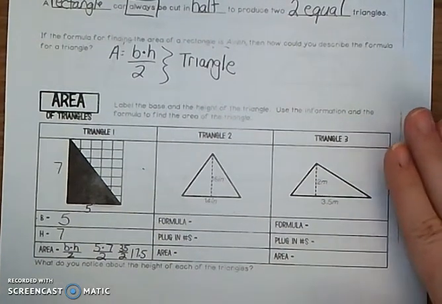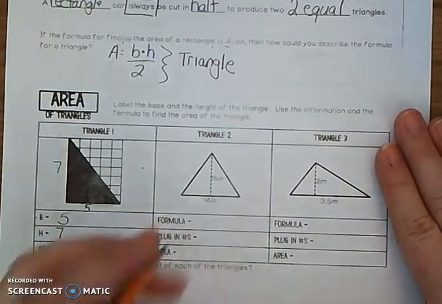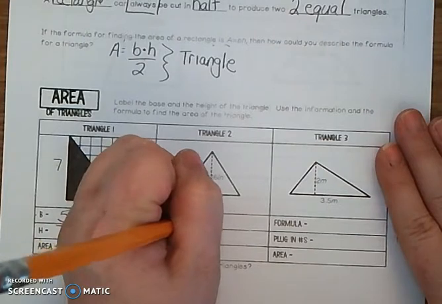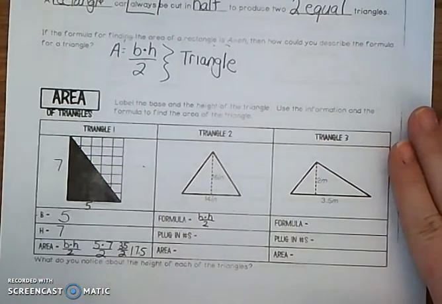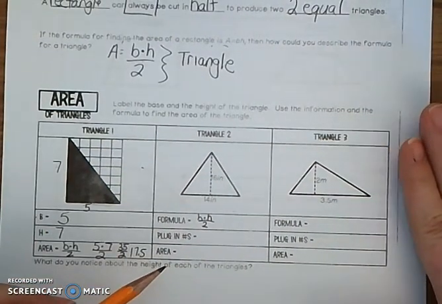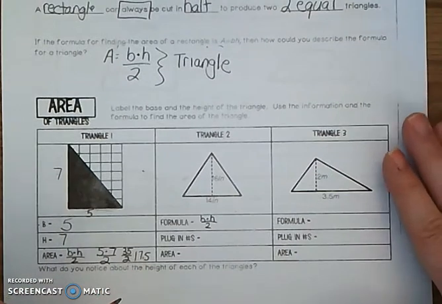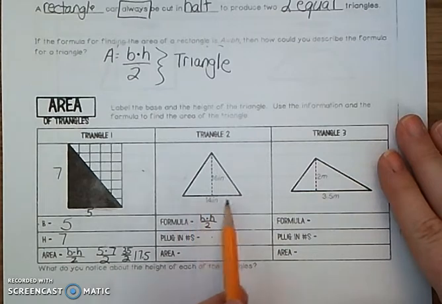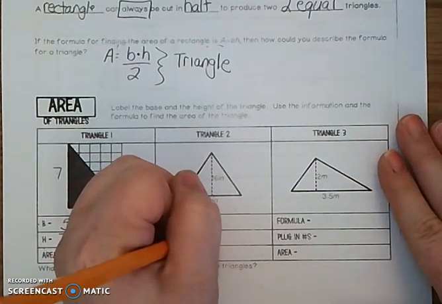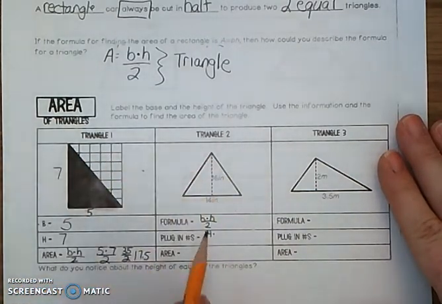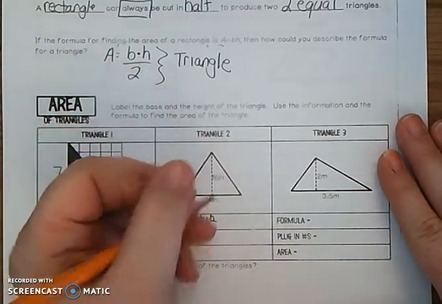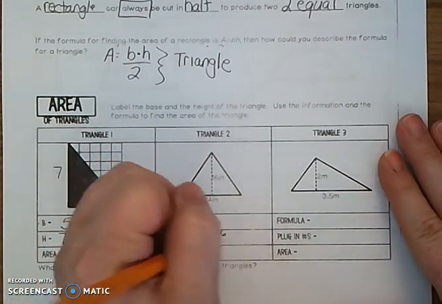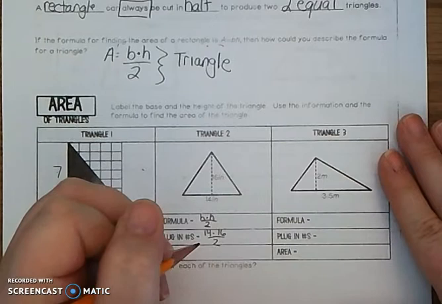So let's do triangle number 2. The formula is base times height divided by 2. Write the formula down because that's how you remember it, by writing it over and over again. Now we're going to plug in the numbers. My base is 14. My height is 16, sorry. And then we're going to divide that by 2.